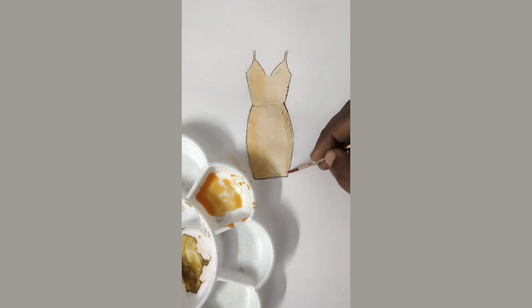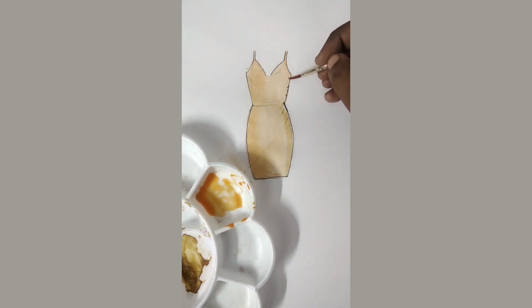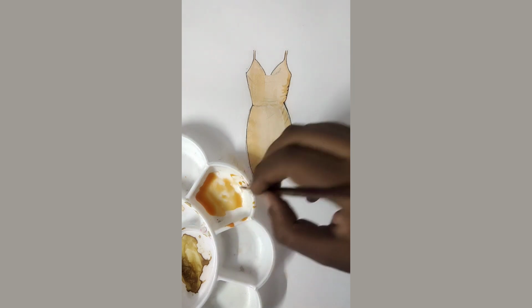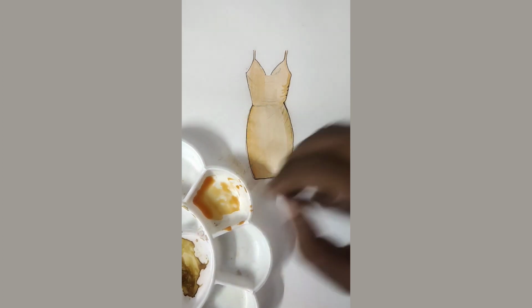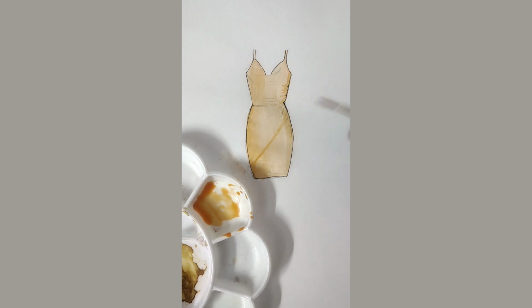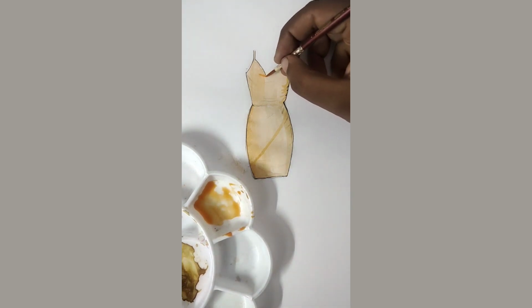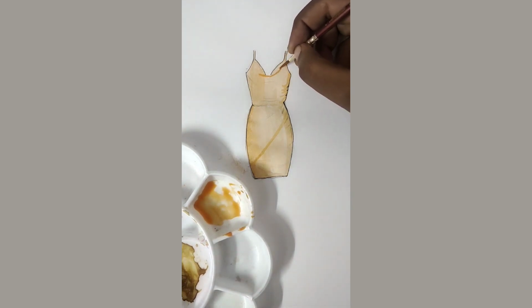After doing the base color, I'm going to highlight the corners where the darker version or the shadows will fall, so it will help us create the most realistic result. To draw the folds, you should understand where the shadows and where the light falls. Now it's time to add the folds.